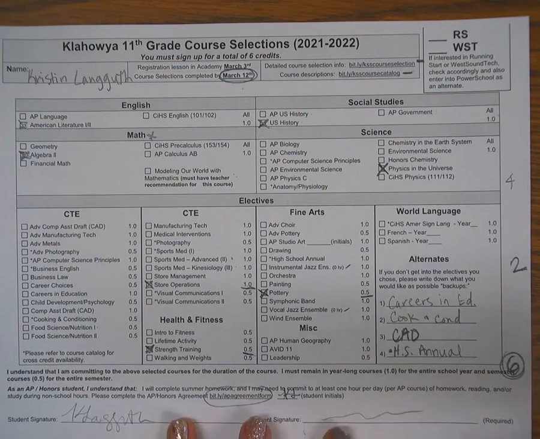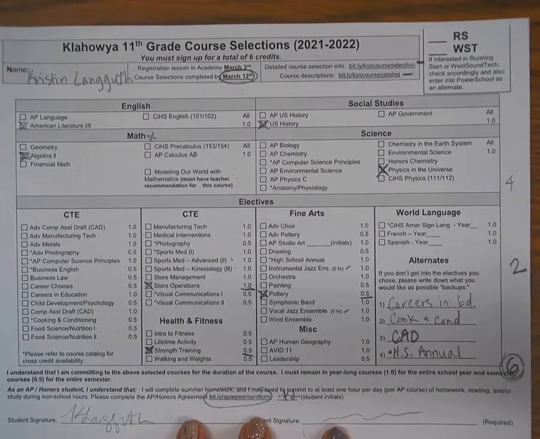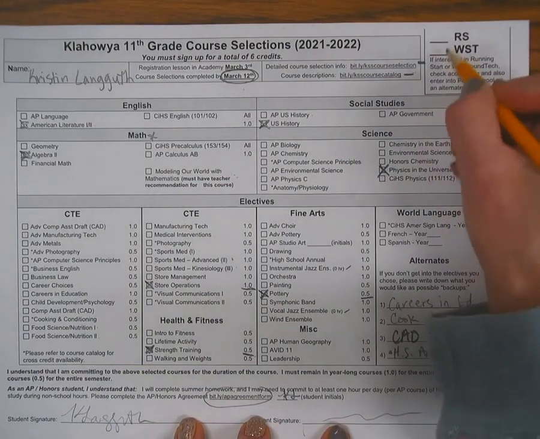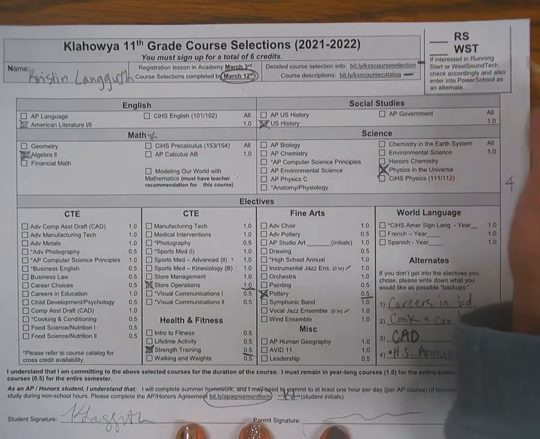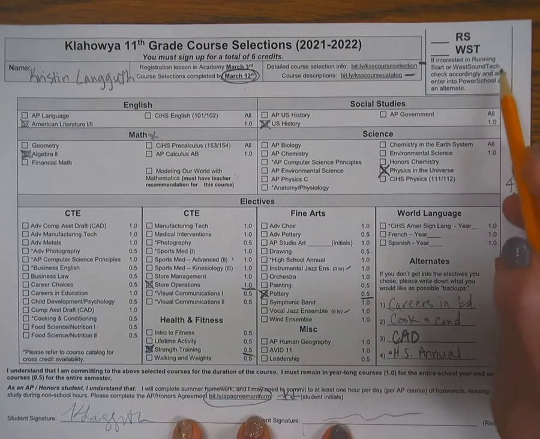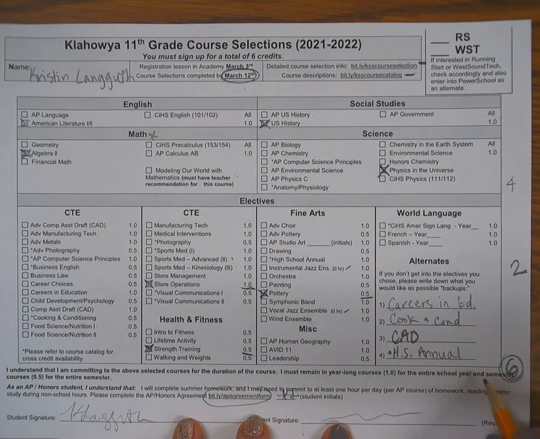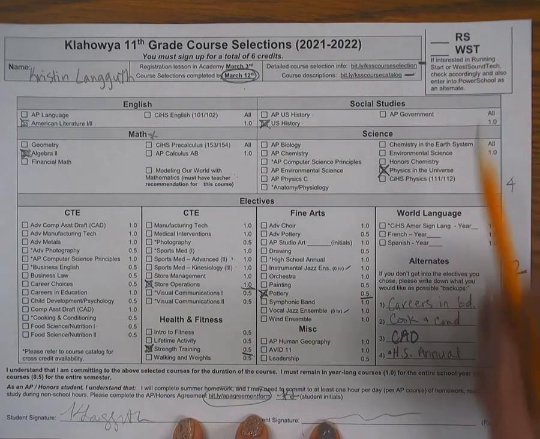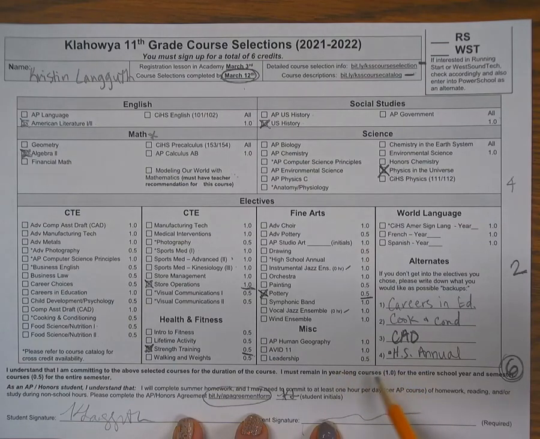Okay, some of you 10th graders might be thinking that you want to do Running Start next year or West Sound Tech. If you're interested in those programs, make a check in the box up here, and then when you're selecting your classes, you're still going to select a six credit day at Klahowya. And then once you get accepted into those programs, we'll take you out of Klahowya classes and adjust your schedule accordingly. But we want to know if you're interested in those programs so we can give you information about those. So check the box here if you're interested, and also you'll be able to enter those into the system as backup or electives.